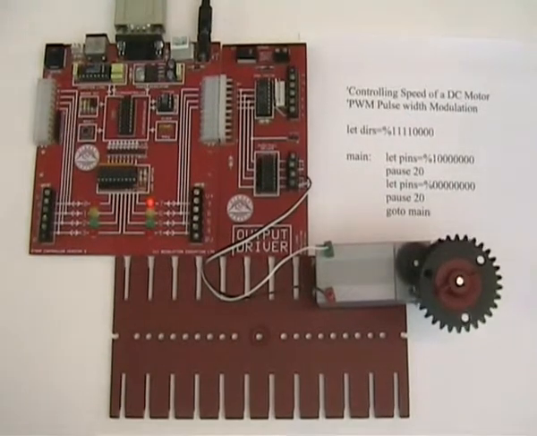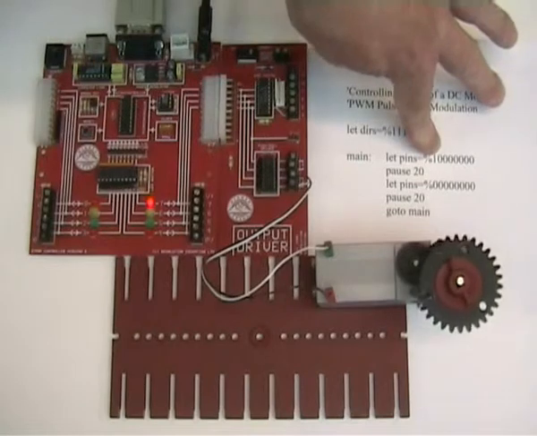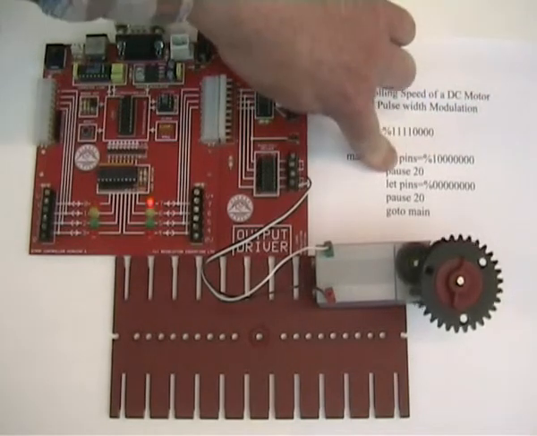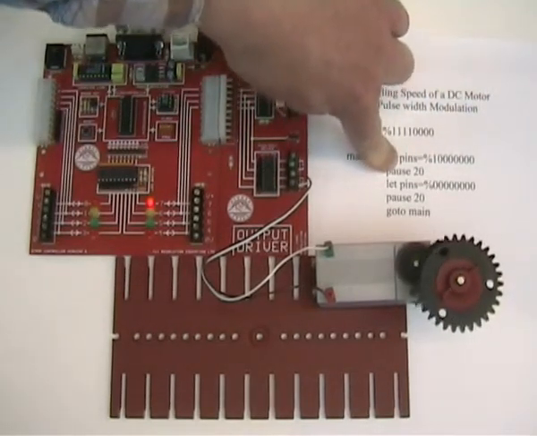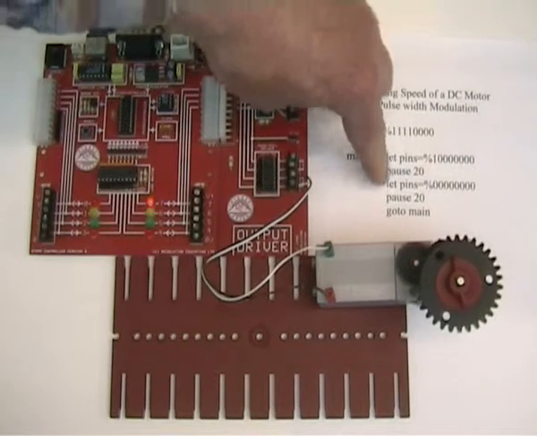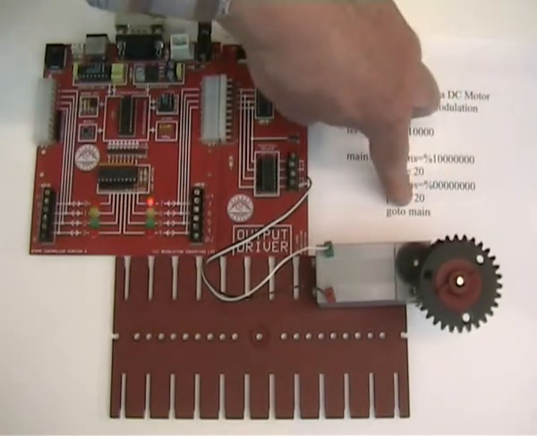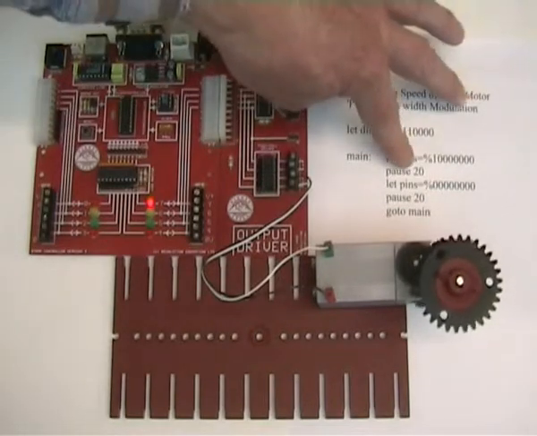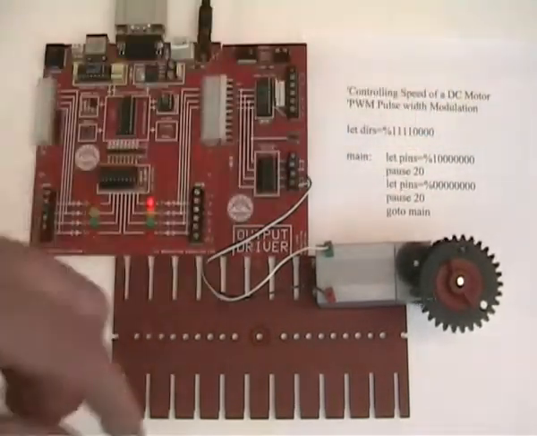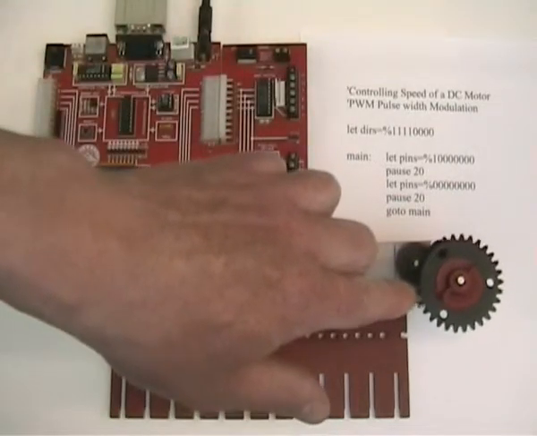Okay, I've shifted back and we're more or less at the first program again. Here I'm switching pin 7 on, but I'm only using a pause of 20, which is 20 thousandths of a second, so 0.02 of a second. It's on for 0.02 of a second and off for 0.02 of a second. Before, it was on for 2 and off for 2. The effect of quickly switching on and off is to slow down the motor.